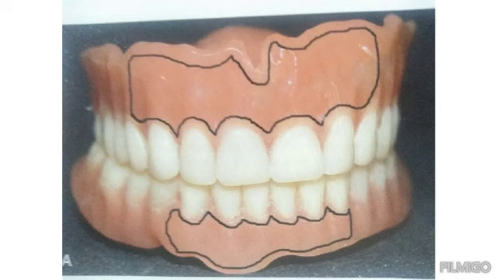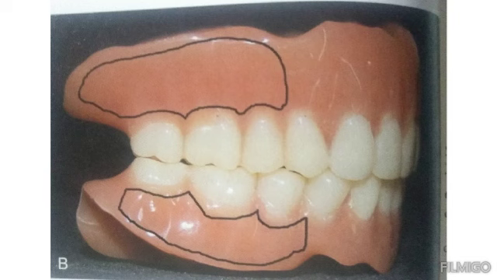This picture shows the labial flange marked with black borders. These are the labial flanges present on the maxillary and mandibular dentures, and there is a V-shaped notch. This picture shows the buccal flange of the maxillary and mandibular CD.